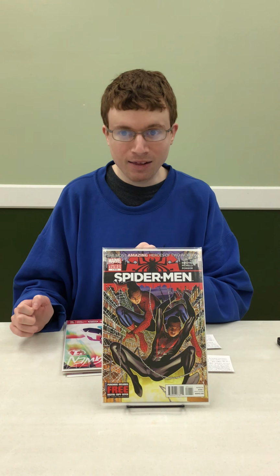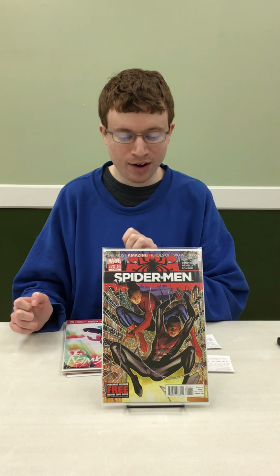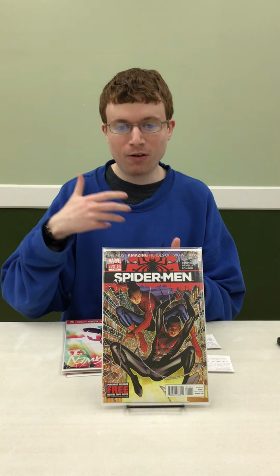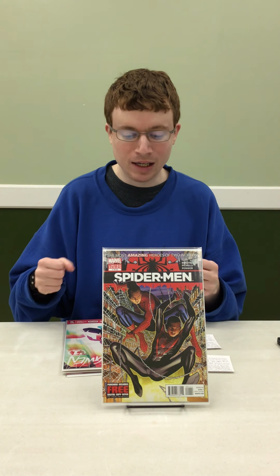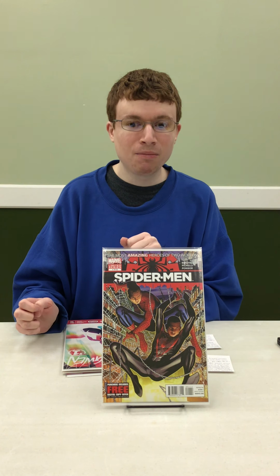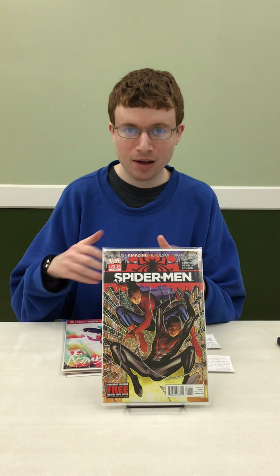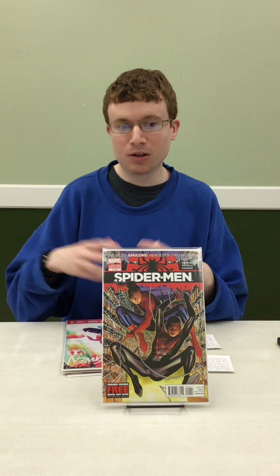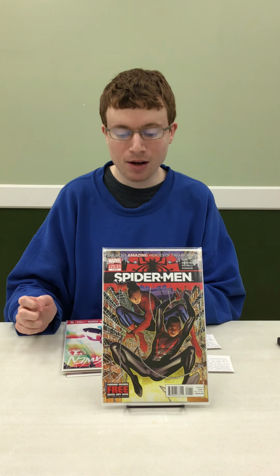He originally appeared in the Ultimate Universe. He took over as Spider-Man after the Peter Parker from that universe got killed by the Green Goblin. He did eventually make his way into the mainstream Marvel Comics universe after the Secret Wars event, when the multiverse was pretty much destroyed and then reformed, and he ended up on the mainstream Marvel universe.